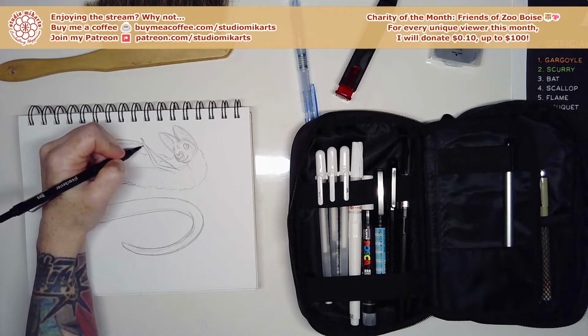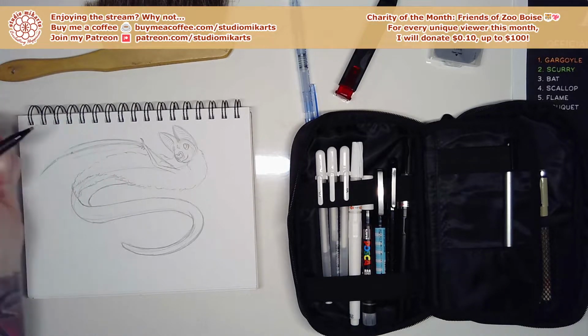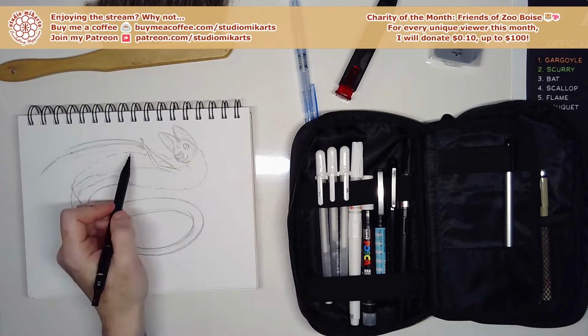So it seems like it's just like there's this little part right here, and the bones are like this, like a joint. A little joint right there.